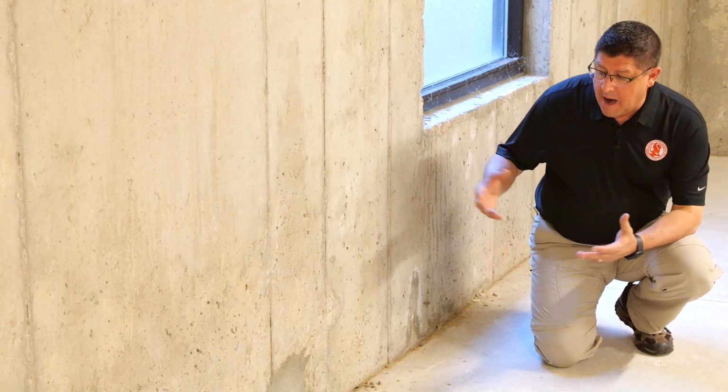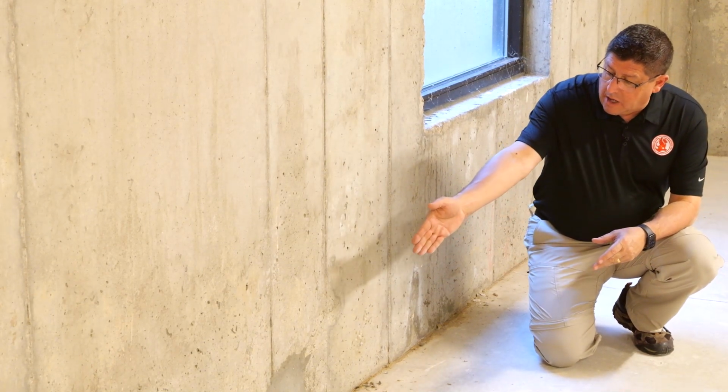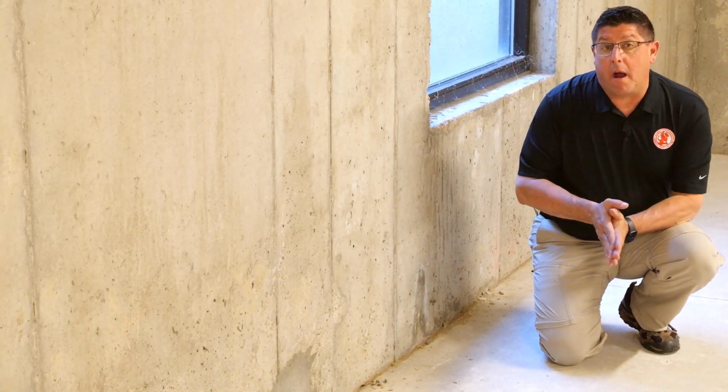I take a note of it, I take a picture of it, and I would talk about efflorescence noted on the back wall underneath the window. Monitor as necessary. Same as I would take a picture of that repair.